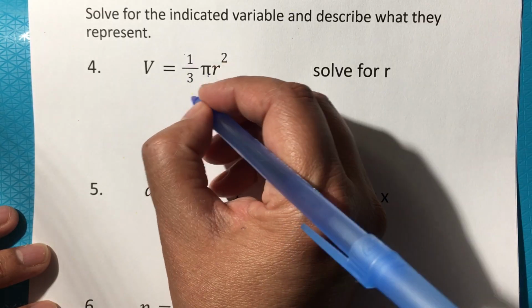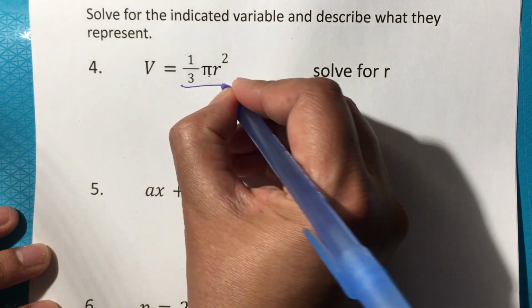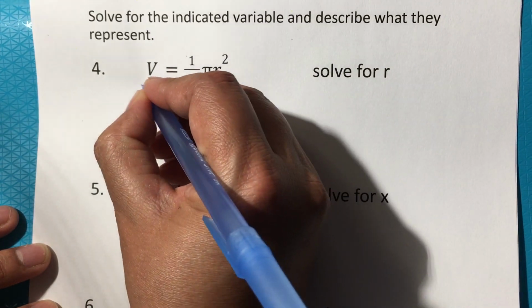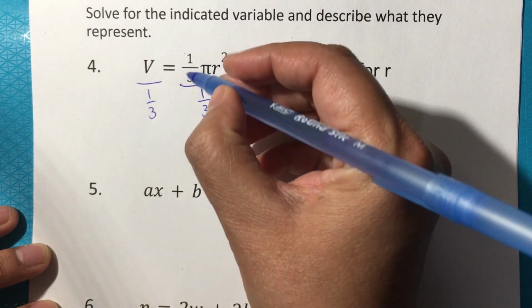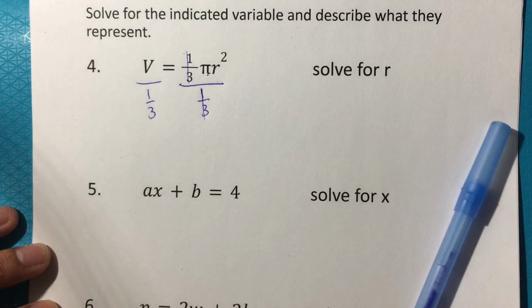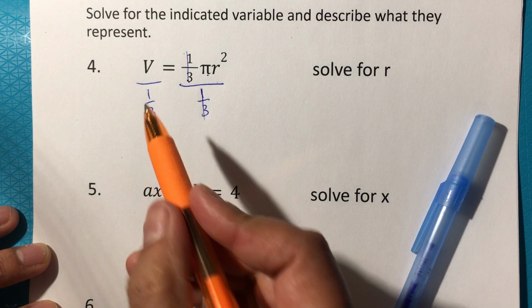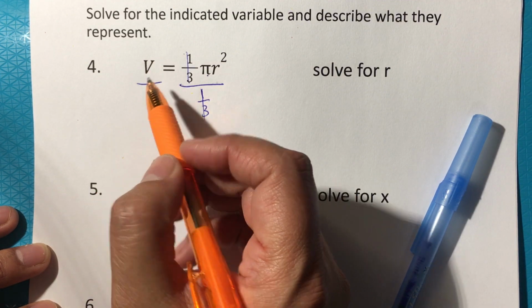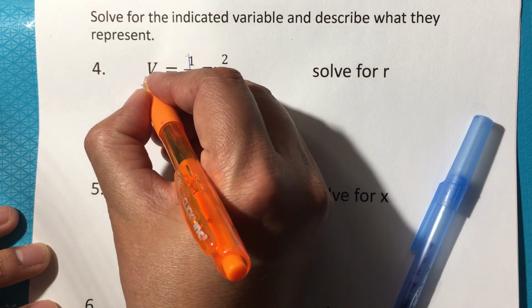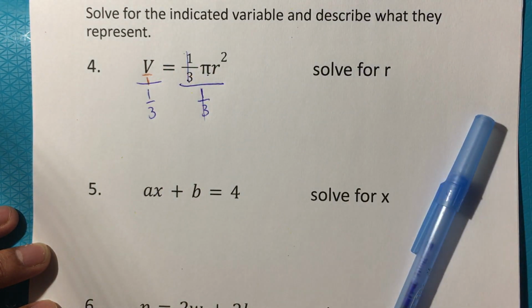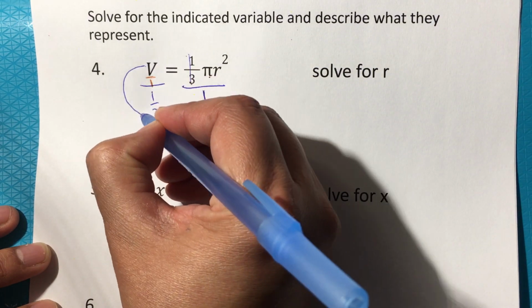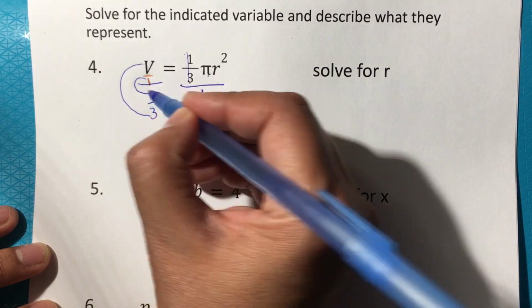So if we're multiplying by 1/3, the opposite is to divide by 1/3. This cancels. Whenever we're dividing a whole number or a whole variable by a fraction, all we do is put it over 1. We multiply the outer values and the inner values.